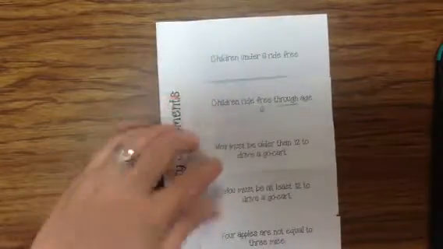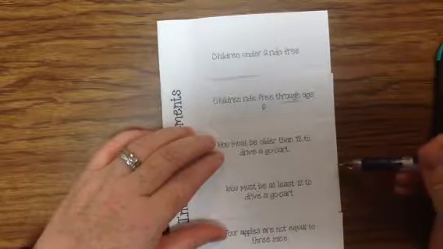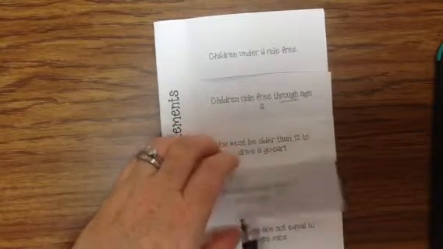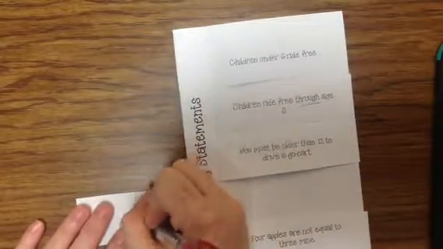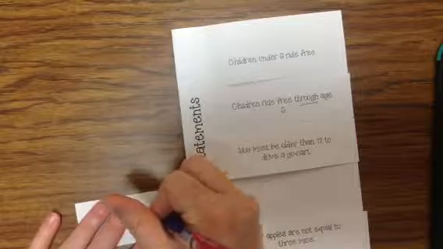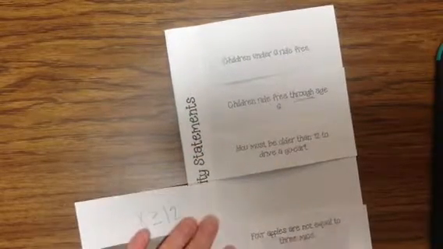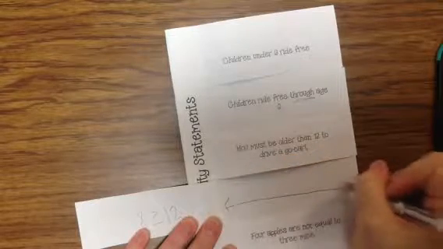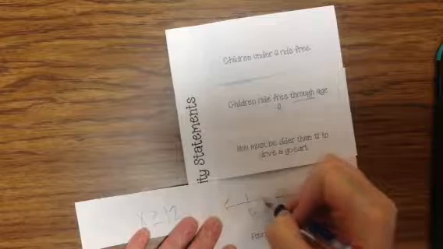Okay. The fourth one down says you must be at least 12 to drive a go-kart. So if we're at least 12, that includes 12. So x is greater than or equal to 12. Okay, so on 12, we're going to do that same thing.